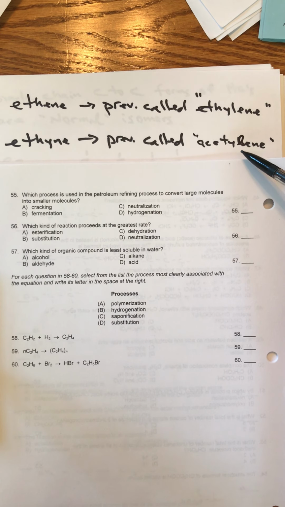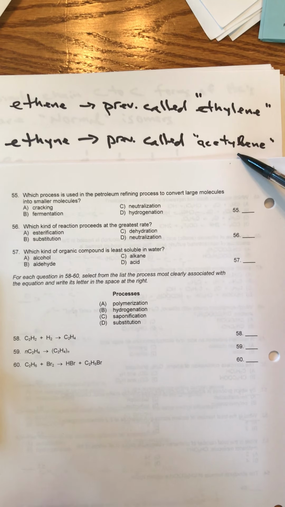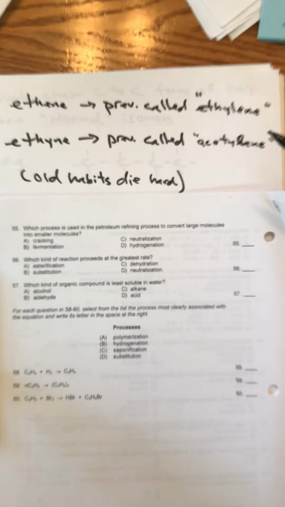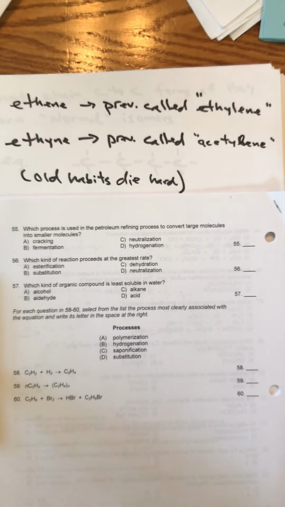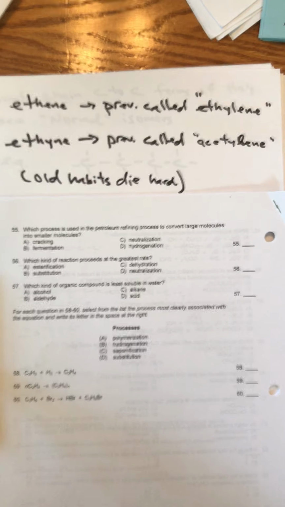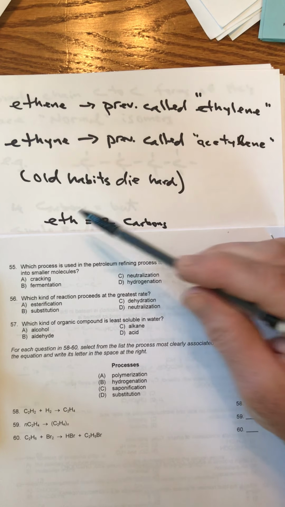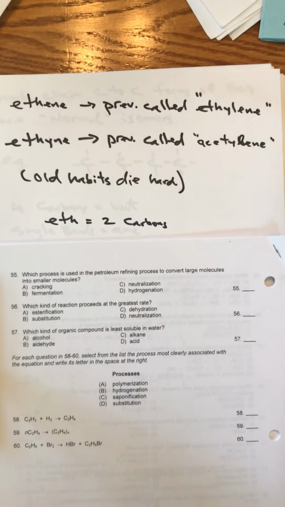It's still called acetylene for welding torches, acetylene torches. So, old habits die hard. You're going to have to become familiar with some of the old names. We'll try and give you a heads up as we go through all of that. But eth, in any event, means 2 carbons.